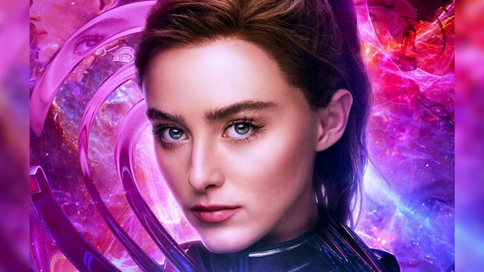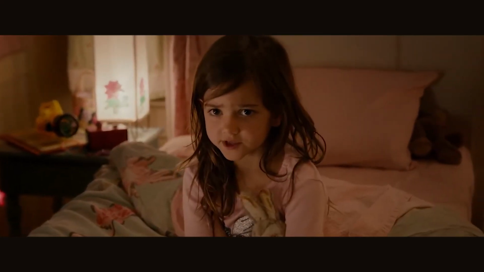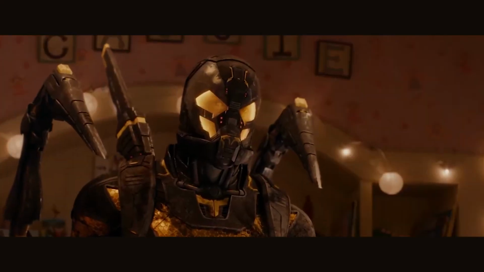Cassie Lang. Cassie Lang is Scott's daughter. We first met her in the first Ant-Man movie when she was a little kid, and she was notably used as bait by Darren Cross, aka the Yellow Jacket, to lure Scott to him.